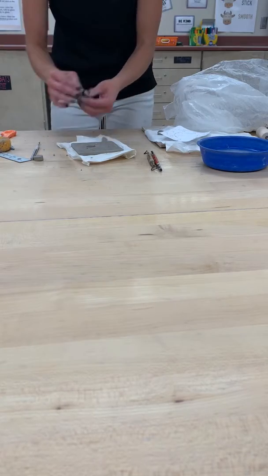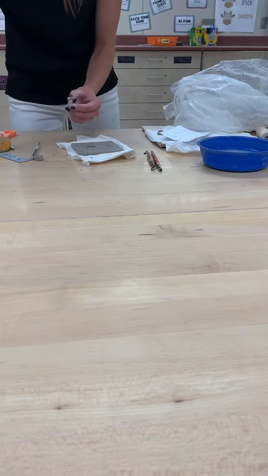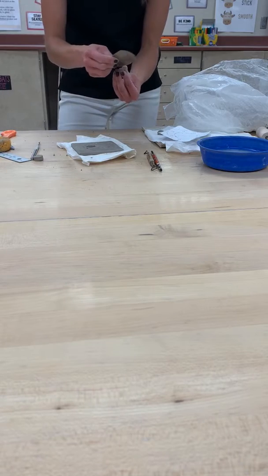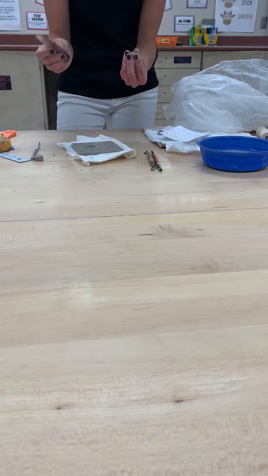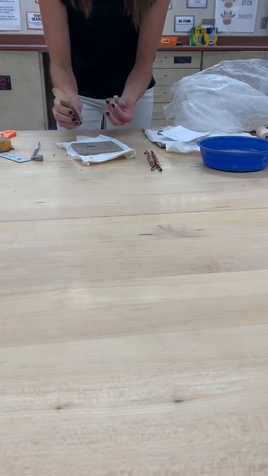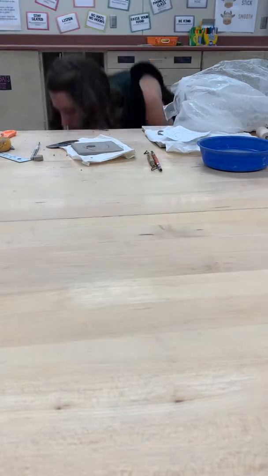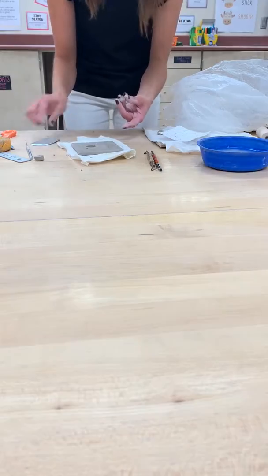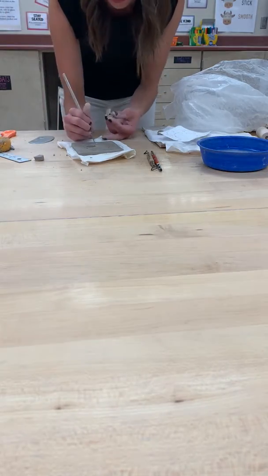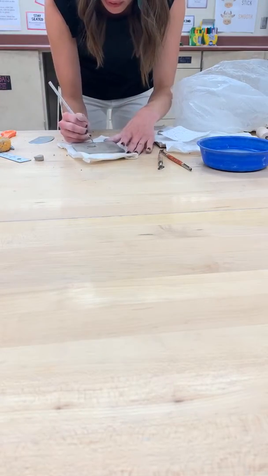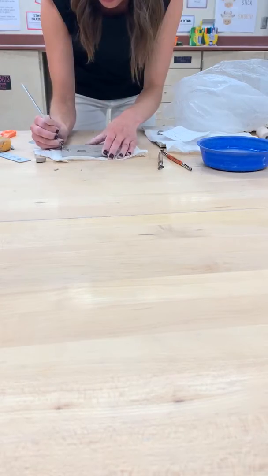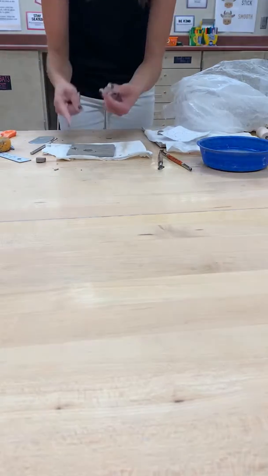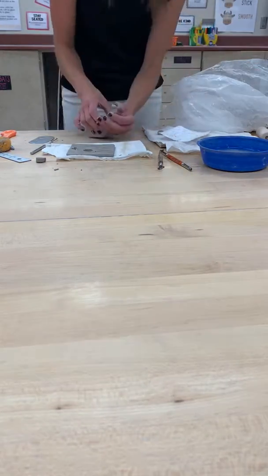So how do we slip and score? We're gonna take the scoring tool and think of it like Velcro. We want it to stick. So I'm gonna rough up both surfaces where it's gonna attach. Okay, if the scoring tool is too big, you can also use your needle tool to kind of rough it up, okay? Think Velcro, so score both, and then I'm gonna grab my white slip.